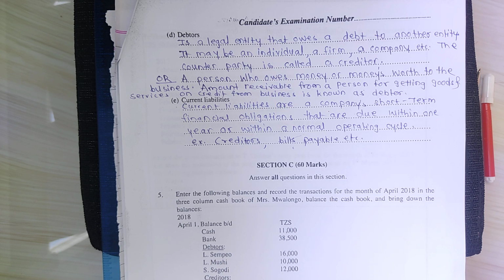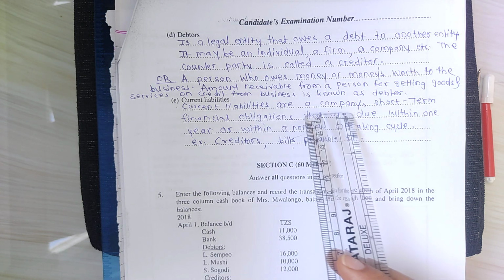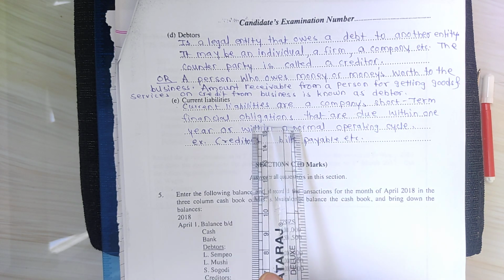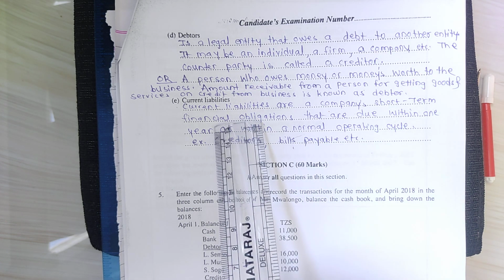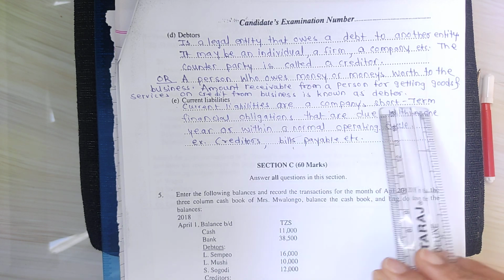And current liability means what? Due to the regular activity of the business, when an amount is payable to a third party within a period of 1 year, it is known as current liability. In short, current liabilities are a company's short-term financial obligations. Financial obligation means an amount is payable for that liability. So it is within 1 year, and it is known as short-term.